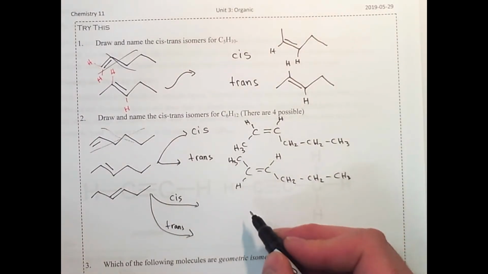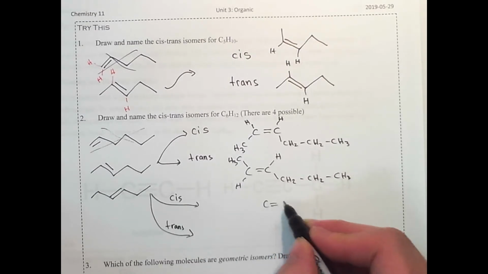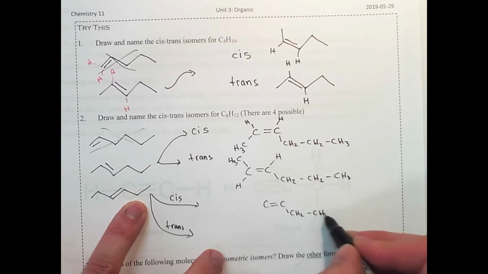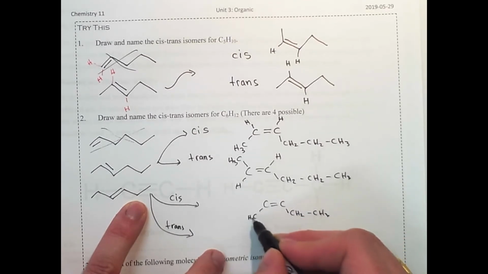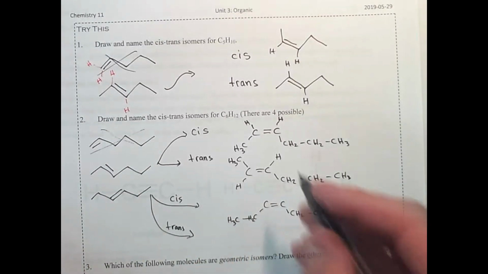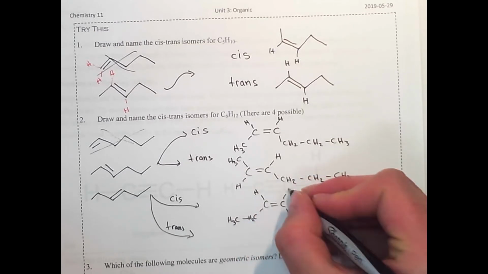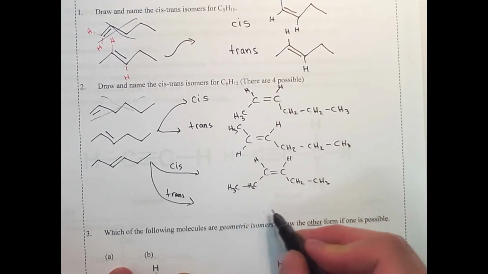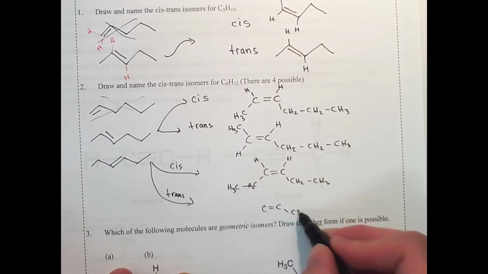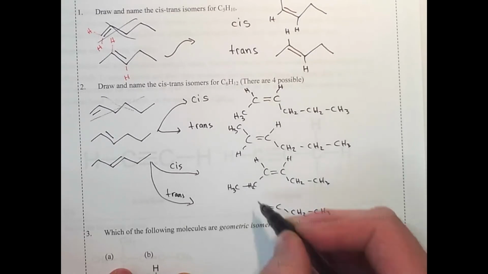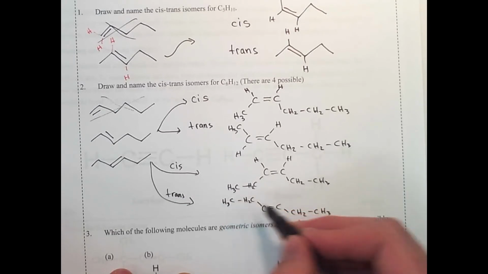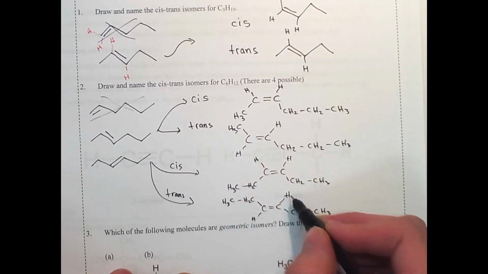So we'll do the same thing. I usually just start with the double bond. I have 2. One, 2, 3, 4, 5, 6. Hydrogens on the same side. There's my cis isomer. And then I'll also do trans. And put my hydrogens on the opposite side.